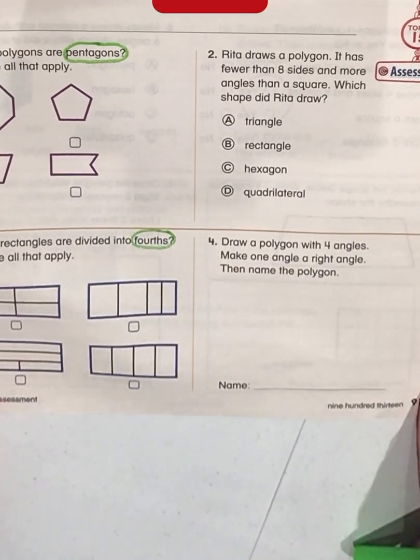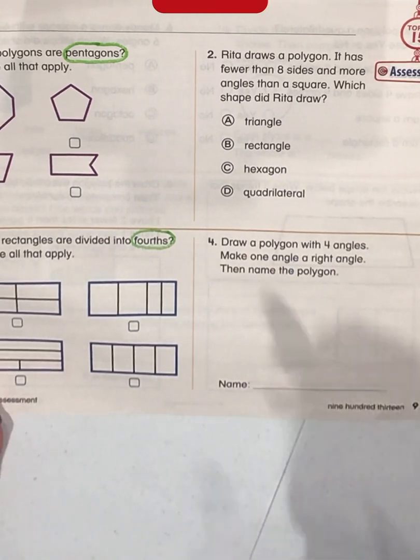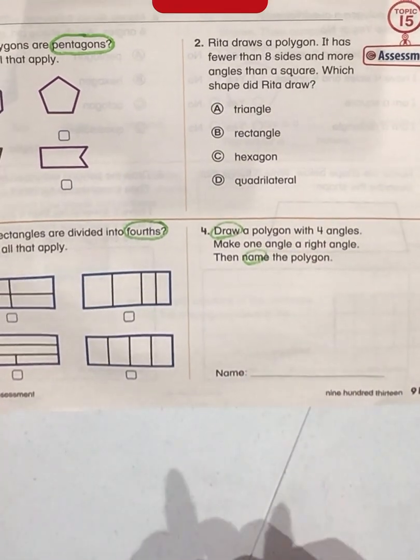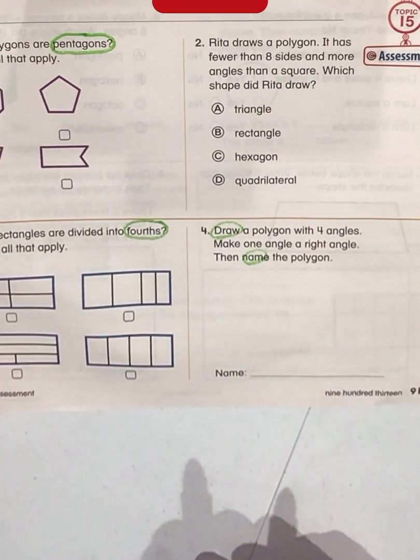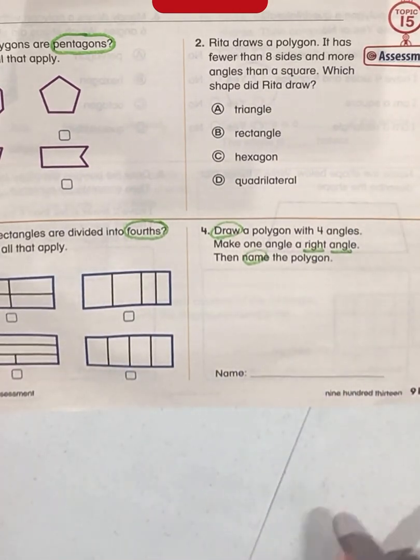Number 4, they give you some clues, and they want you to draw and name the polygon down here below. So there's 2 things to do. You'll draw a polygon with 4 angles. One angle needs to be a right angle, and then tell me the name for that polygon.